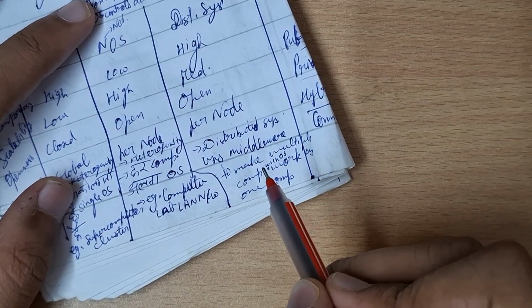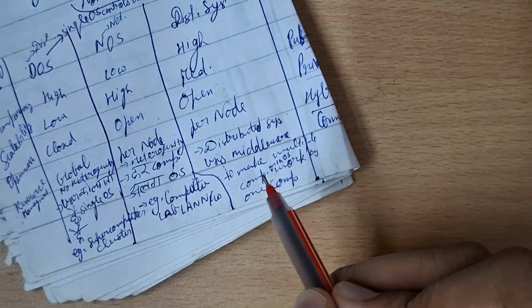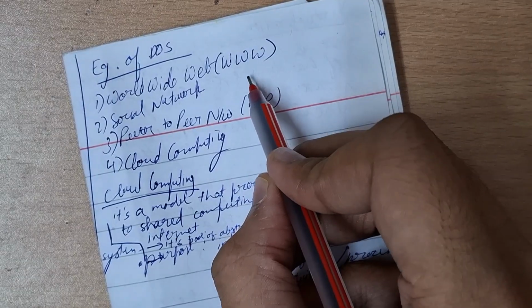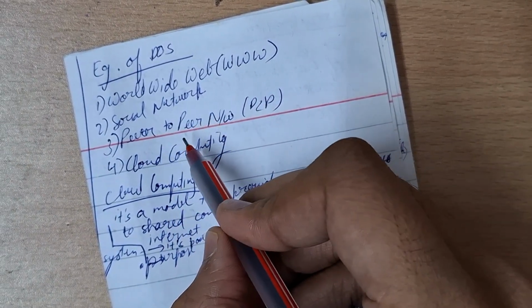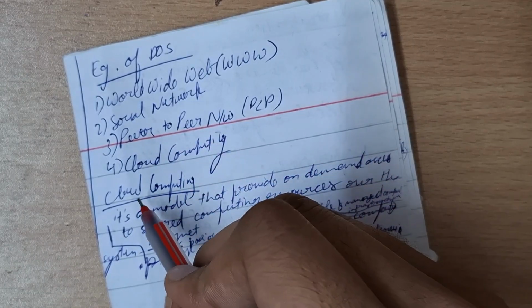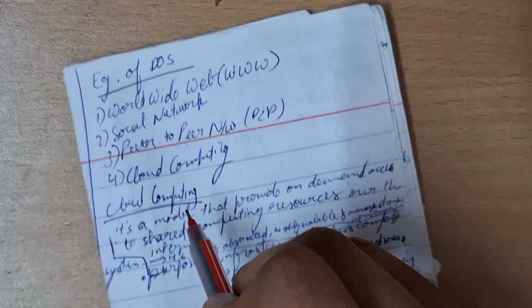A distributed system is everything we see where we are able to do a collective task. Examples of distributed systems are the World Wide Web, that is WWW, social networks that we use in our daily life, peer-to-peer networks, and cloud computing itself.